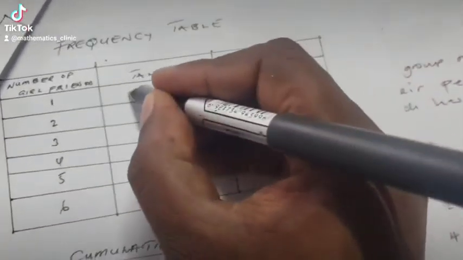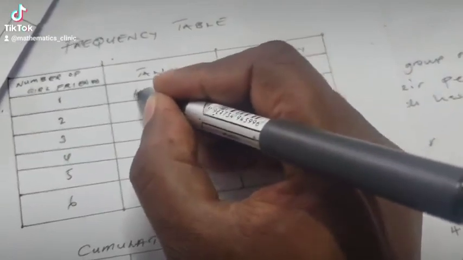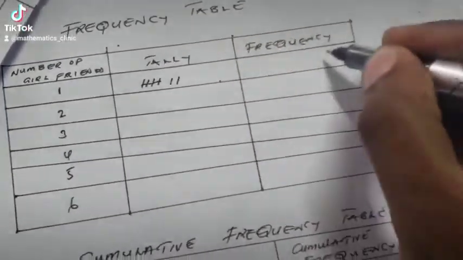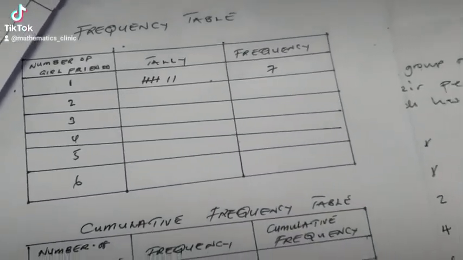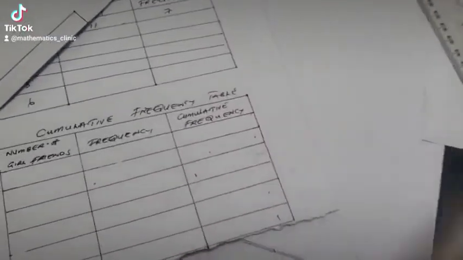So for our frequency, we have 7. Then, how many have 2 girlfriends?